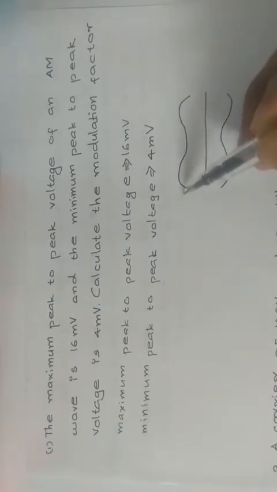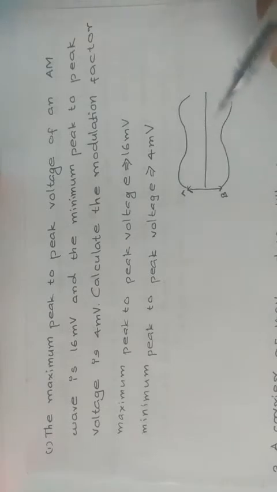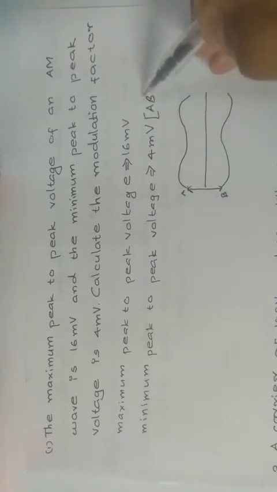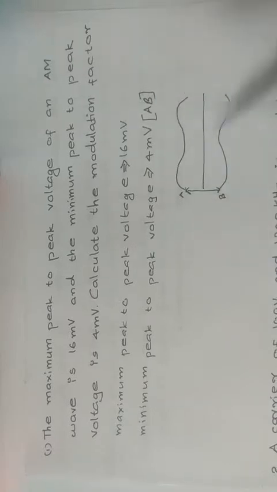So this portion AB represents the minimum peak-to-peak voltage.